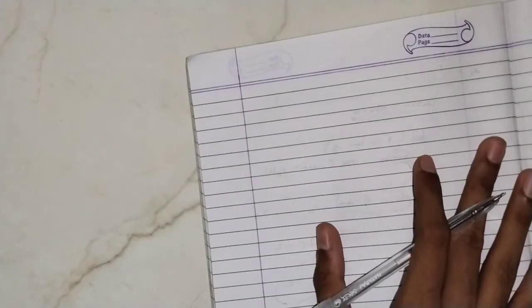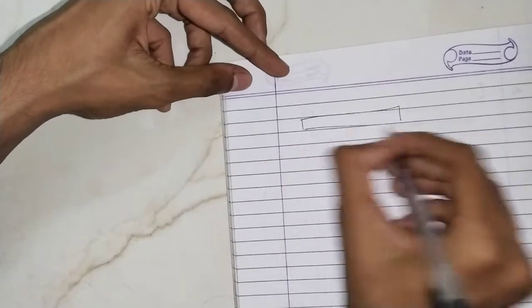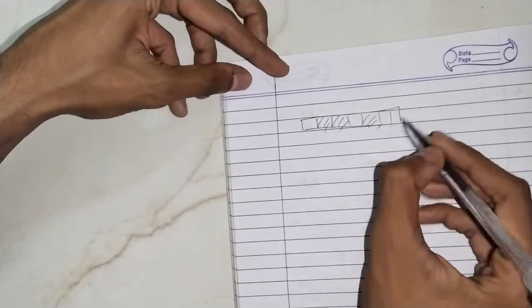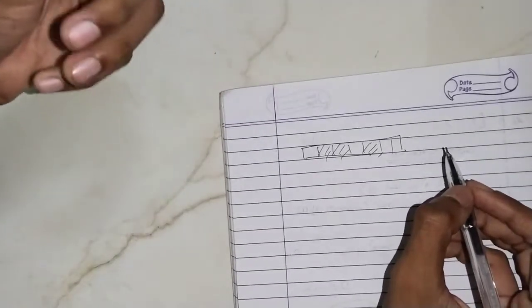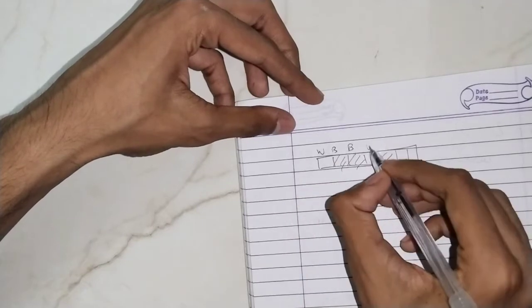The next question was black and white strips. In this question, we are given a strip of black and white squares. So basically, this is white, black, black.